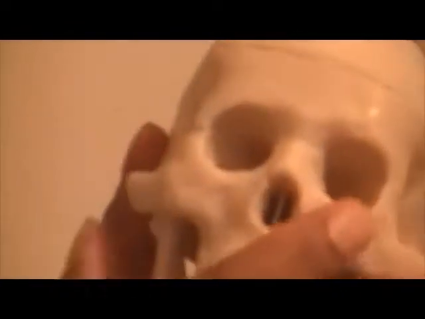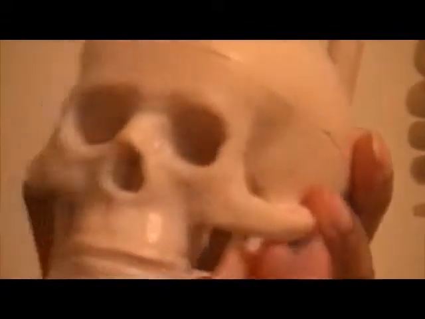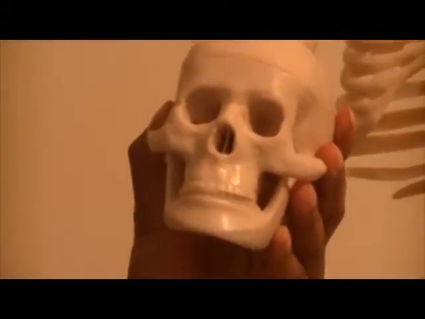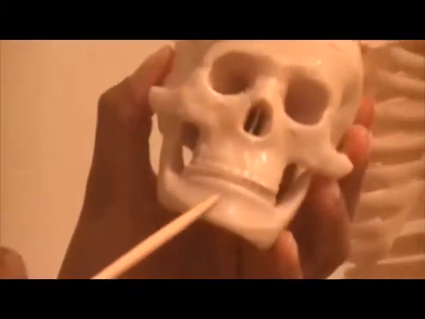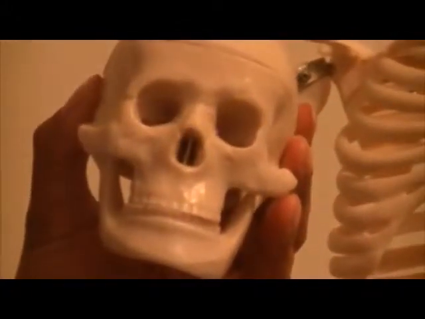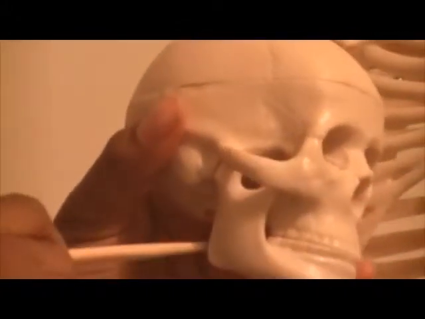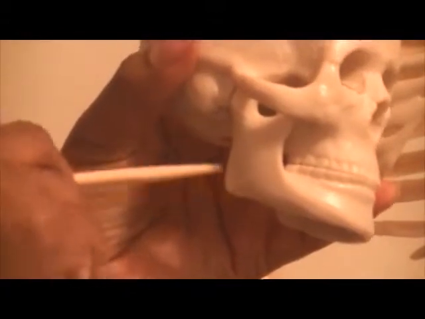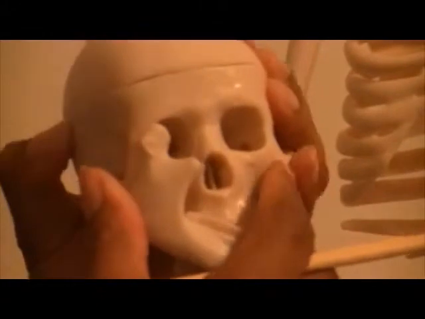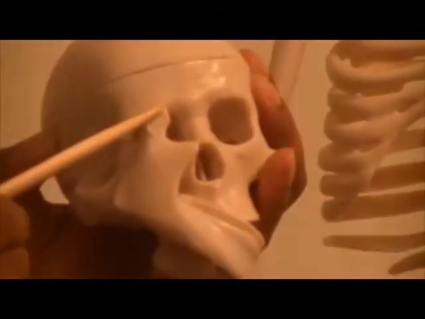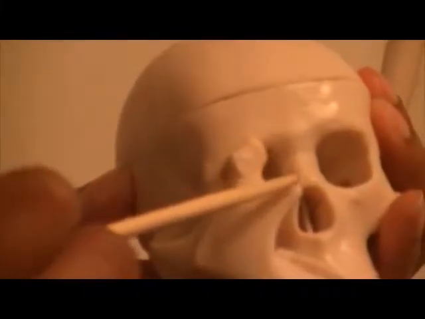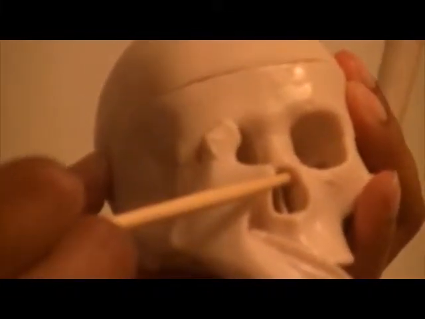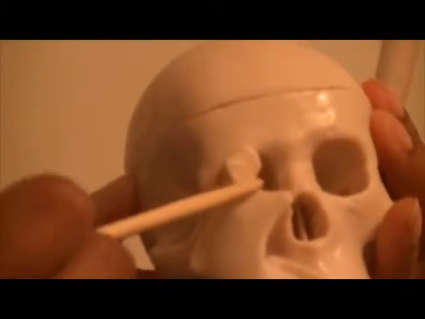From the sutures now we're going to talk about the mandible. First we have the ramus, and then the body of the mandible. Then we have the angle of the mandible. And then here we have the mandibular condyle, and then we have the coronoid process. And in between the two is the mandibular notch.